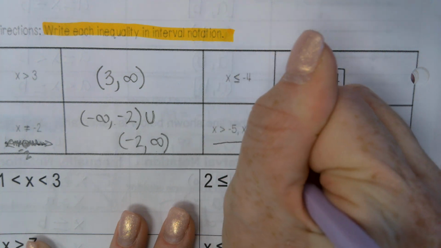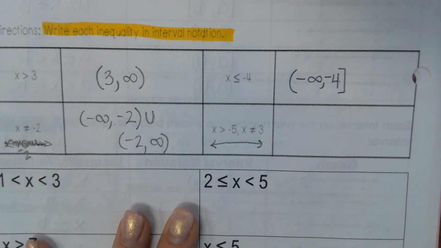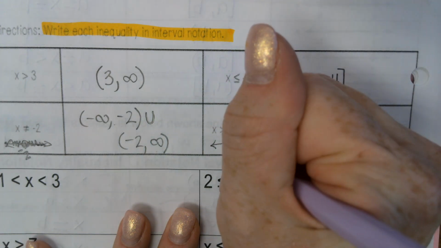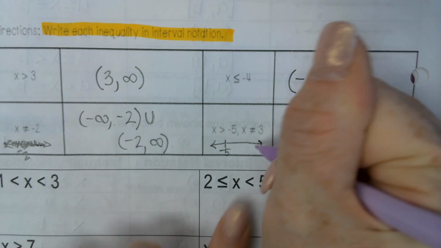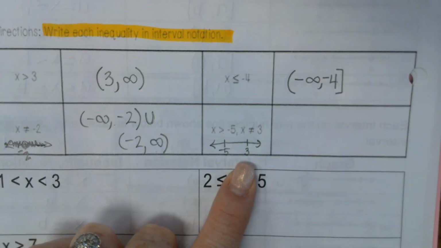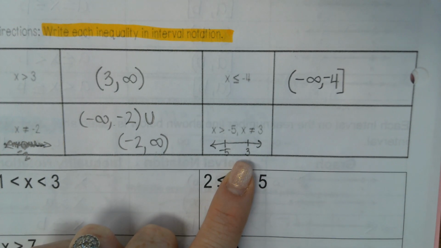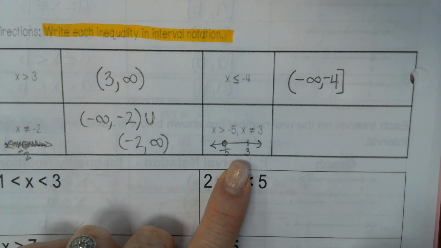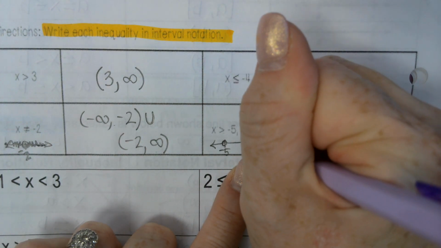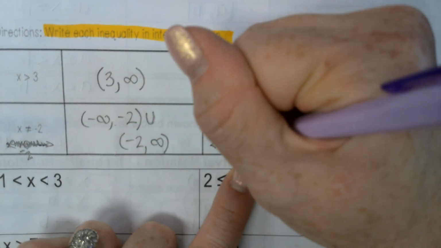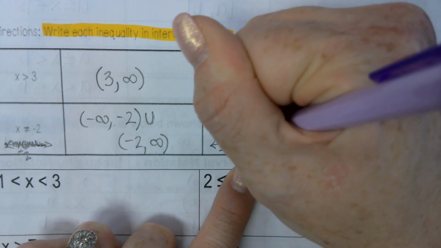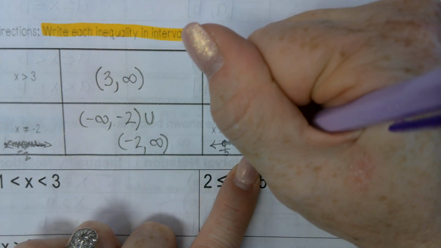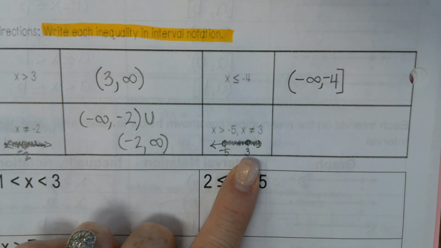Sometimes I feel like drawing a picture helps us with these. This says x is greater than negative 5. So negative 5, and then the other number I have here is a 3. Now, I know that x is greater than negative 5. Negative 5 is not part of that, but also my value of 3 is not included. If it's greater than negative 5, I'm shading to the right, but when I get to 3, I have to skip over it as well.